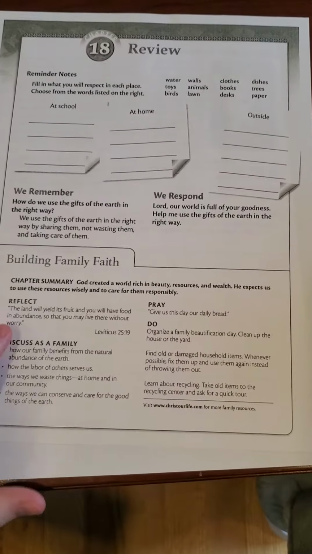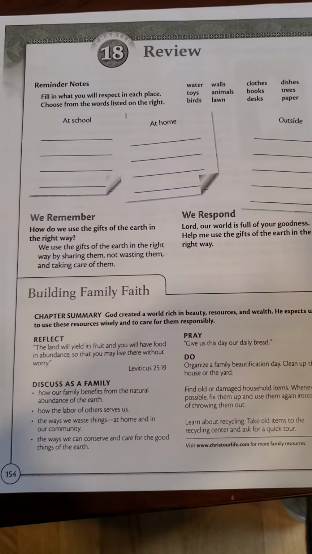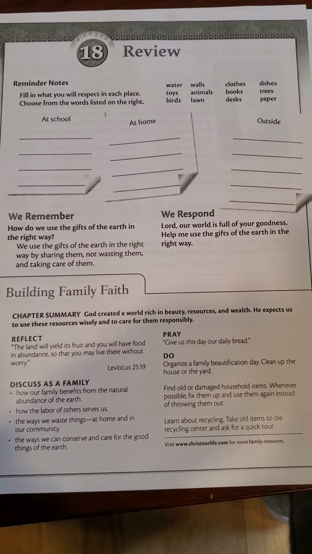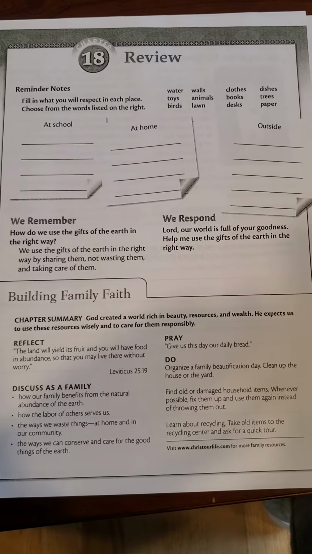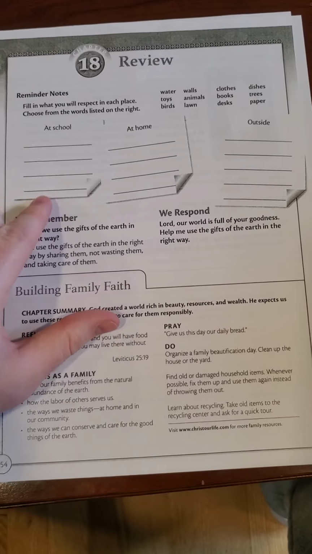And then we're going to flip it over, and now we're on our chapter 18 review. All right. At the top, it says reminder notes. Fill in what you will respect in each place. Choose from the words listed on the right. So use the words up here in our word bank to fill in under the correct one.